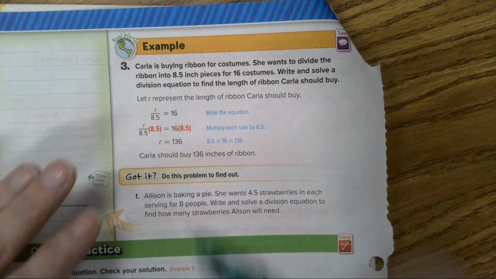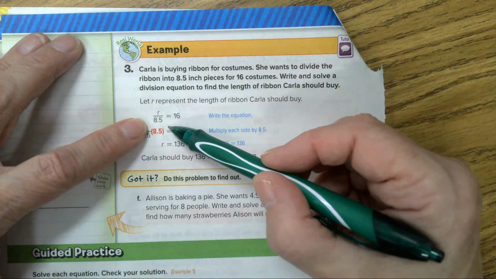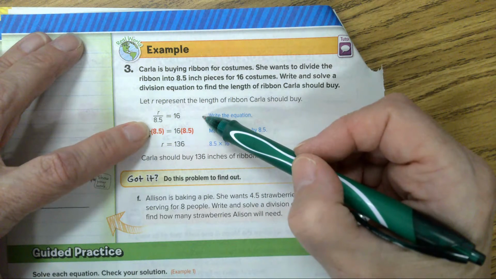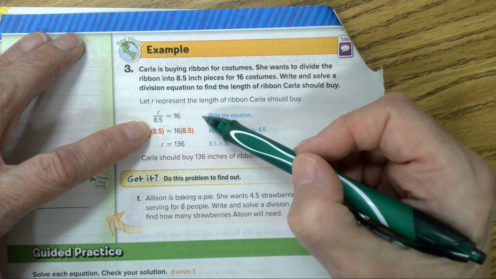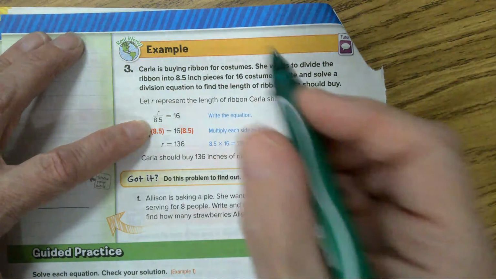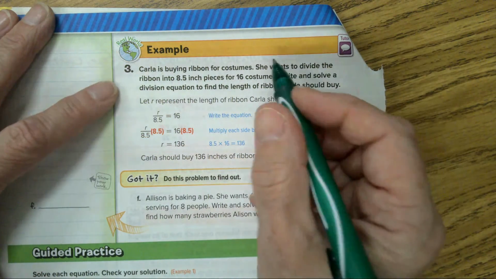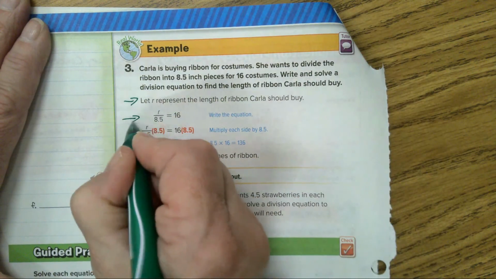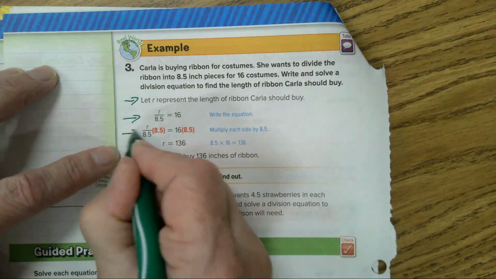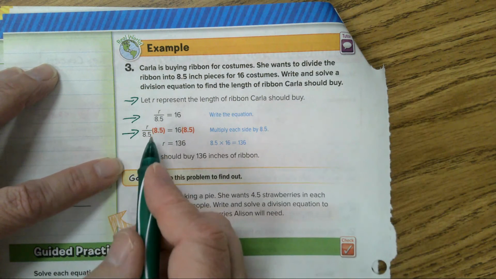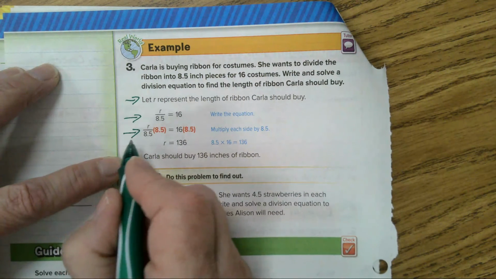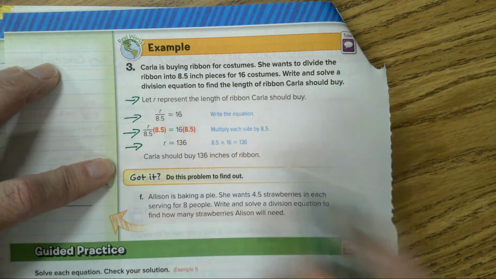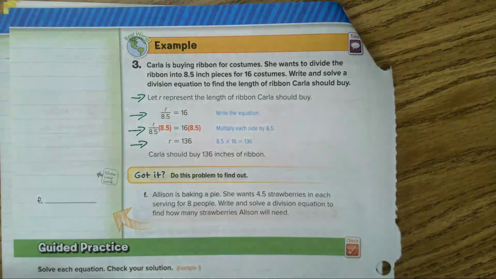Okay, R divided by 8.5 equals 16. R equals ribbon. So she defined her variable, R equals ribbon. She wrote an equation, she did her step, and she gets her answer of 136 inches. Okay, now let's do the same thing for F.